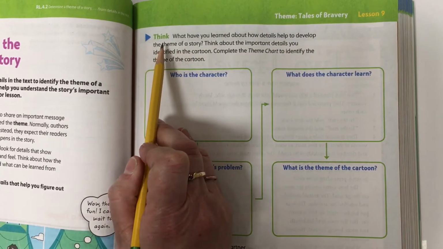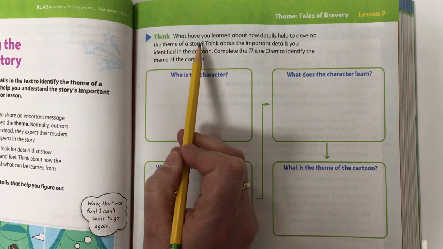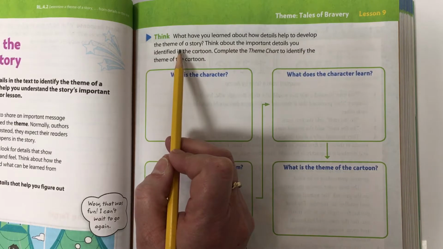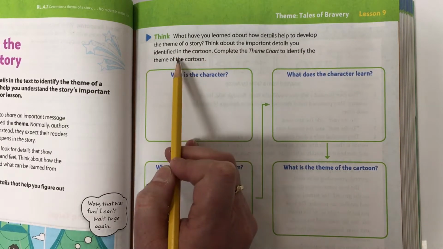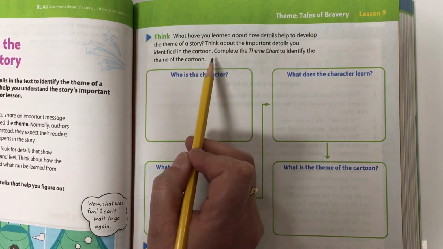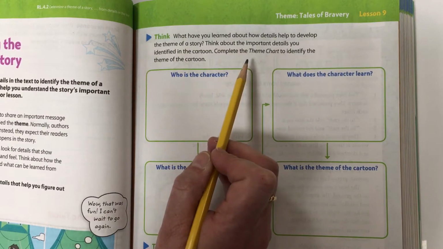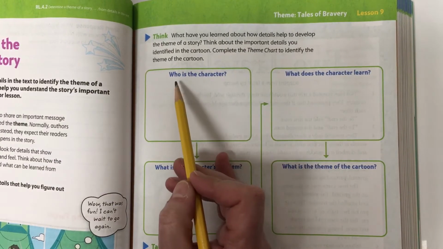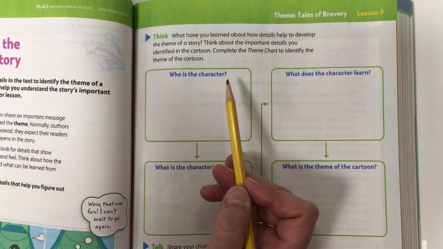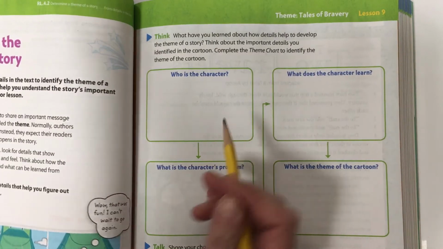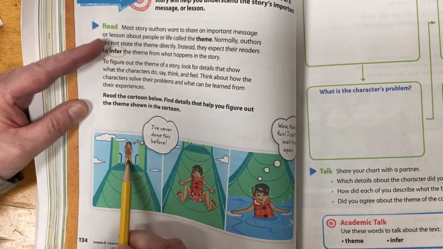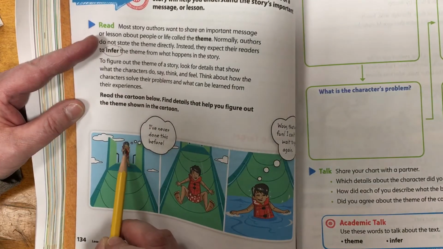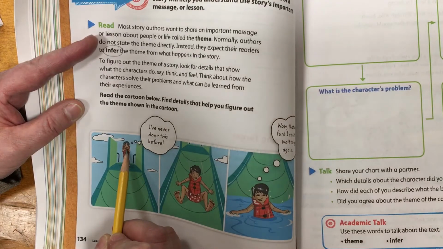The think on the top. What have you learned about how details help you to develop the theme of a story? Think about the important details you identified in the cartoon. Complete the theme chart to identify the theme of the cartoon. So right here it says, who is the character? Well, in the comic strip, we know that it was a boy. And when I look at him, I can tell that he is scared.